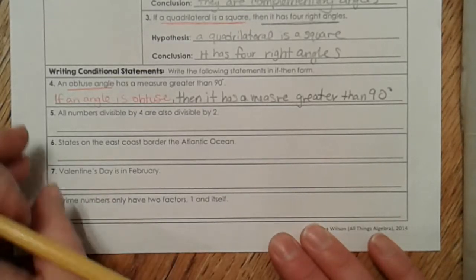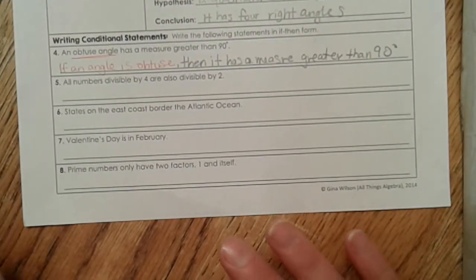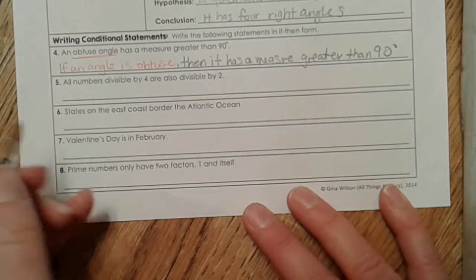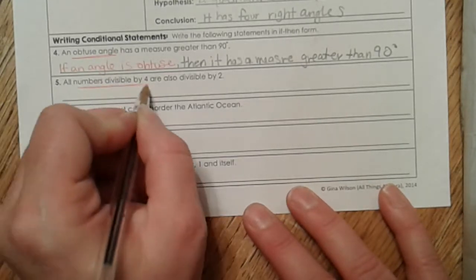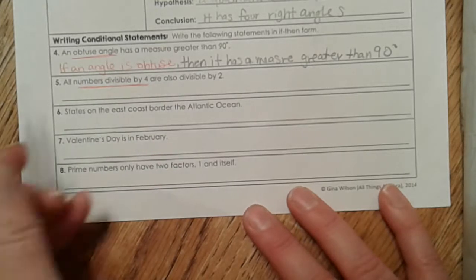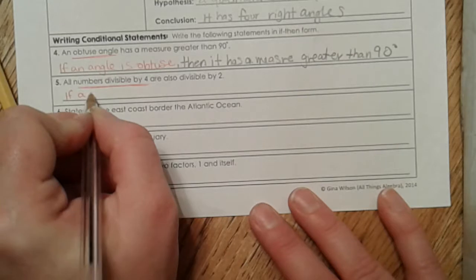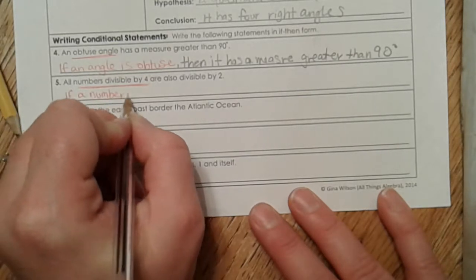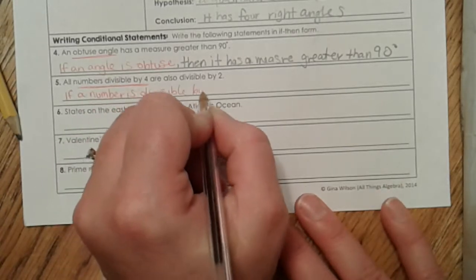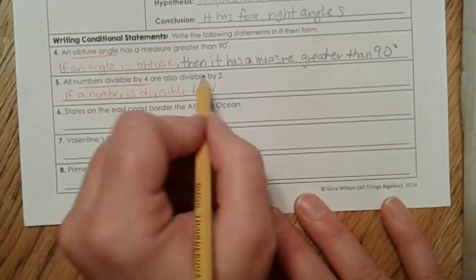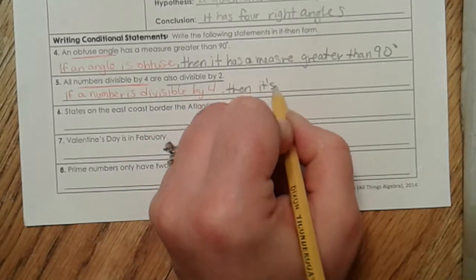All right, so let's take a look at this one. All numbers divisible by 4 are also divisible by 2. So we're going to find the if part, which is just going to be the first part. If a number is divisible by 4, we'll write that in red for our hypothesis. And then our conclusion, then it's also divisible by 2.